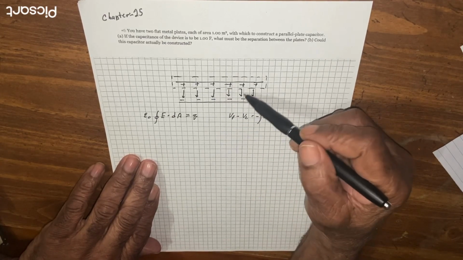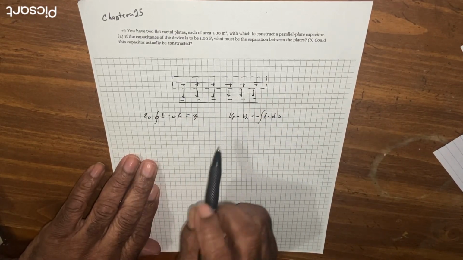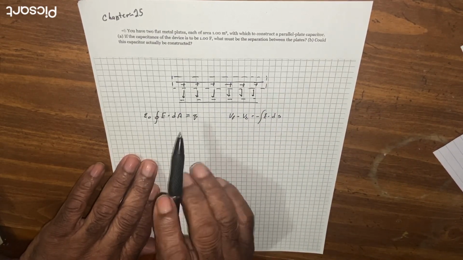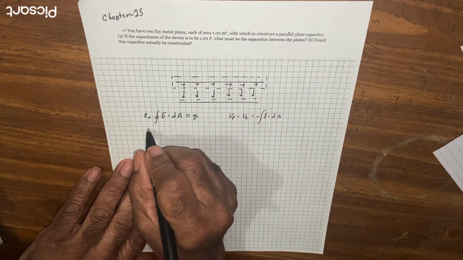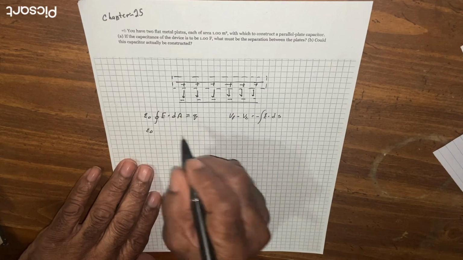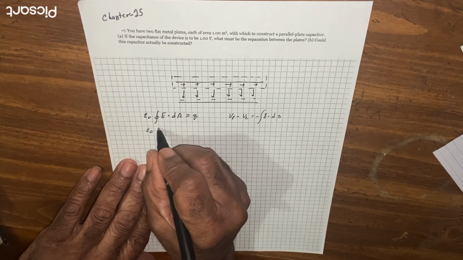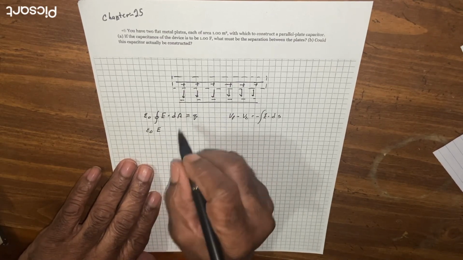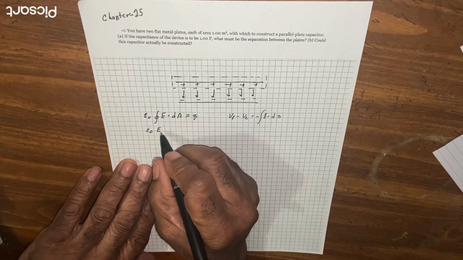Now, the E field will be uniform. And so in this case, since we have a uniform field, we can drop the integral. So we can say epsilon naught E A, where dA was just an infinitesimal part of the area.